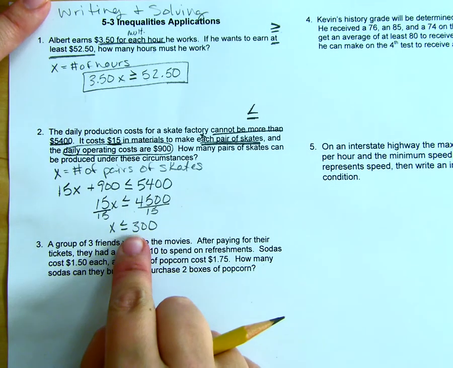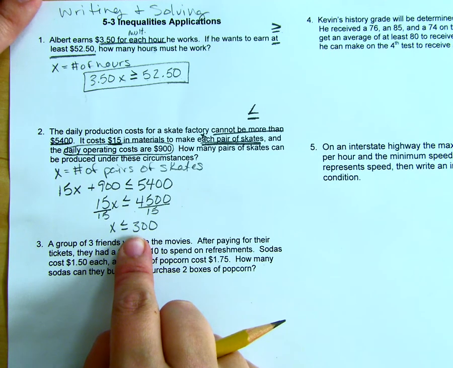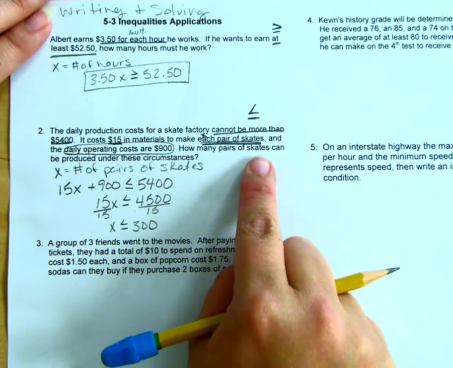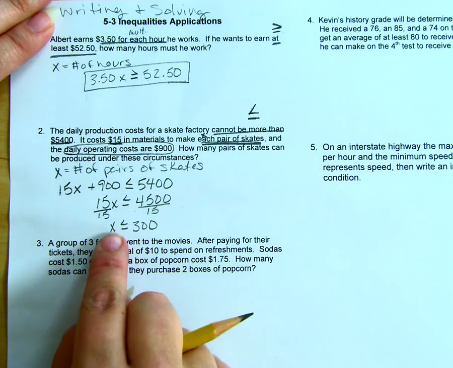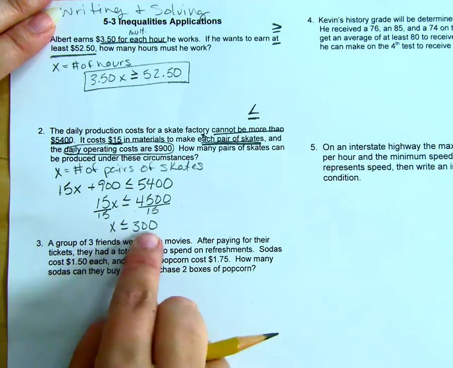Now, this just tells me a value. It doesn't tell me what it means. So since they gave me the problem in words, I'm going to give it back in words. What does x is less than or equal to 300 mean?